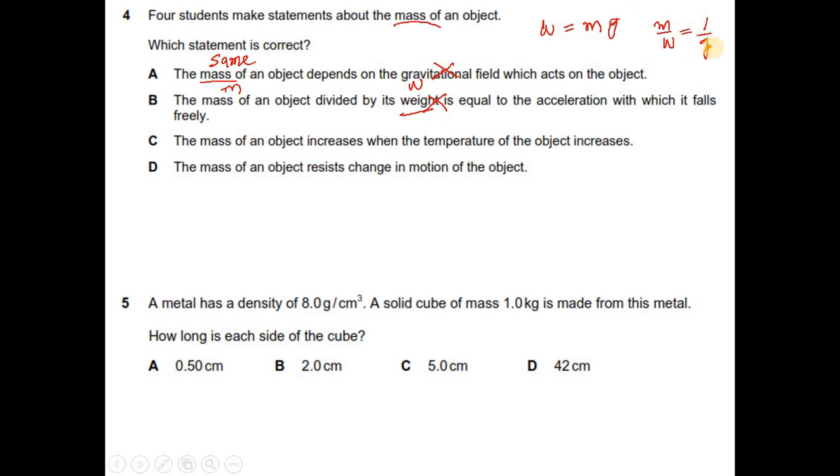It is not a G, it is 1 upon G. So this is a wrong statement. The mass of an object increases when the temperature... of course there is no such relation between mass and temperature, so ignore C. Mass of an object resists change in motion of an object. Indeed, this is the correct description of mass.